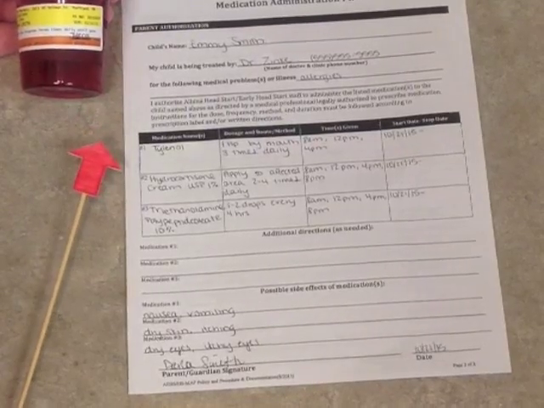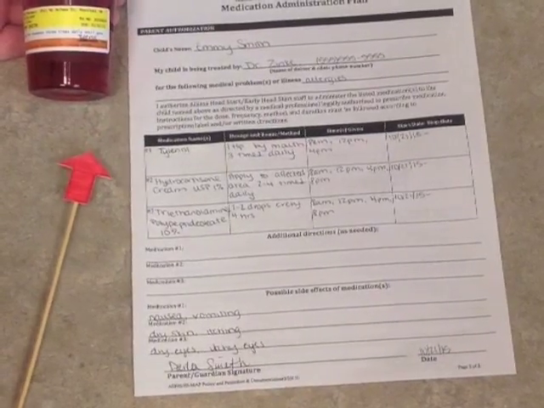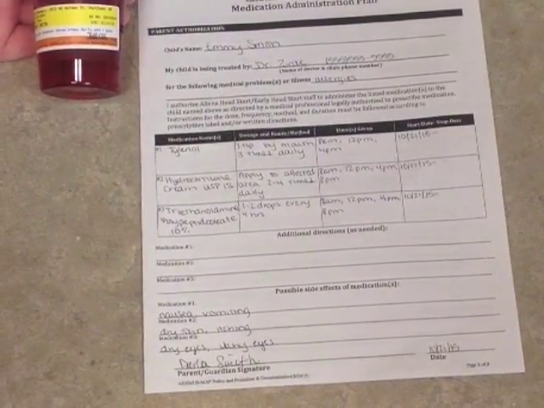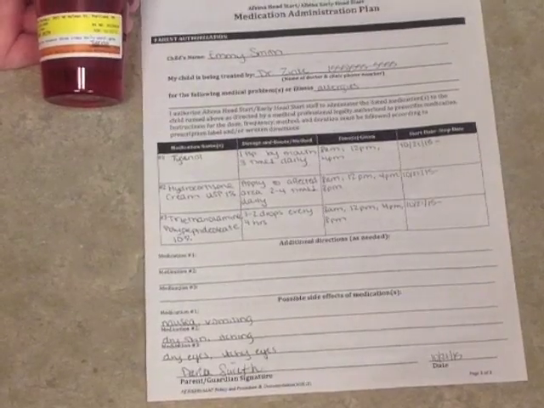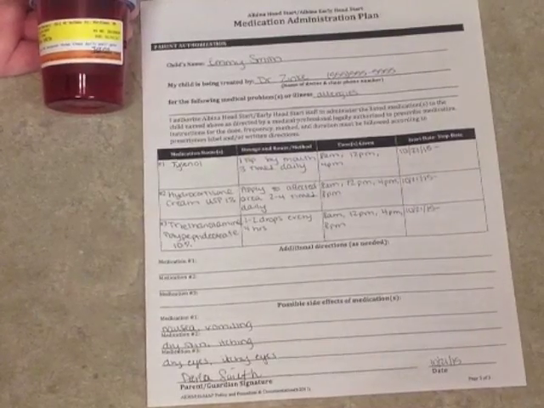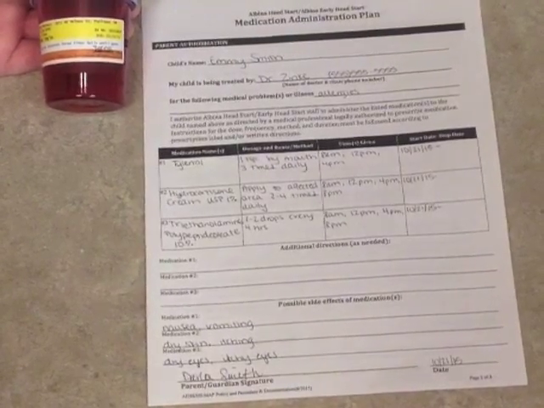Do not administer any medication that has expired. By verifying all of this information, you have already checked for 5 rights of medication administration. The final right, documentation, will be completed after medication administration.